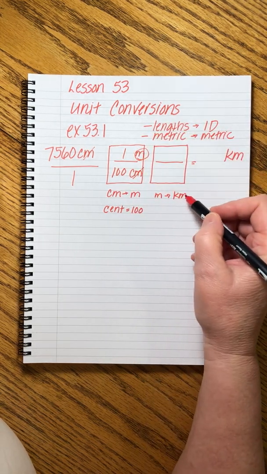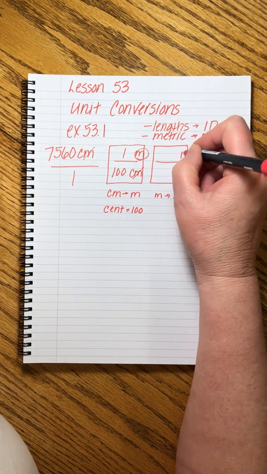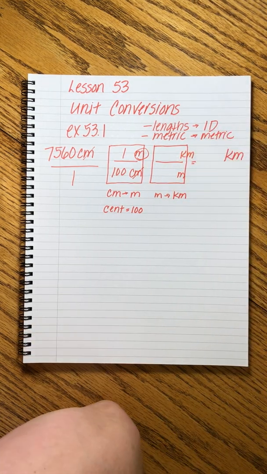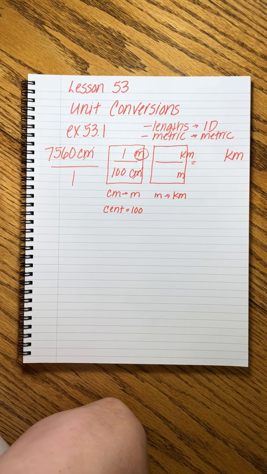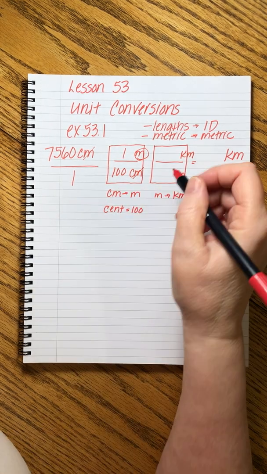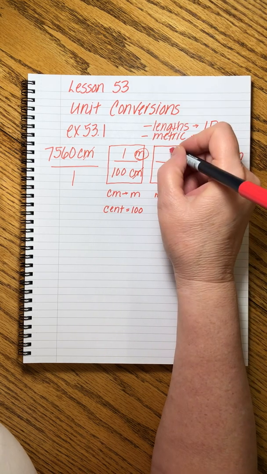Now we want to go from meters to kilometers. Okay, meters is up here, so I know I want it down there. I'll put kilometers up here. Which is bigger? A kilometer, if you go to Canada, all their road signs are in kilometers. So a kilometer is similar to a mile. And a meter, most dads are about 2 meters tall. So that means this is a lot bigger.